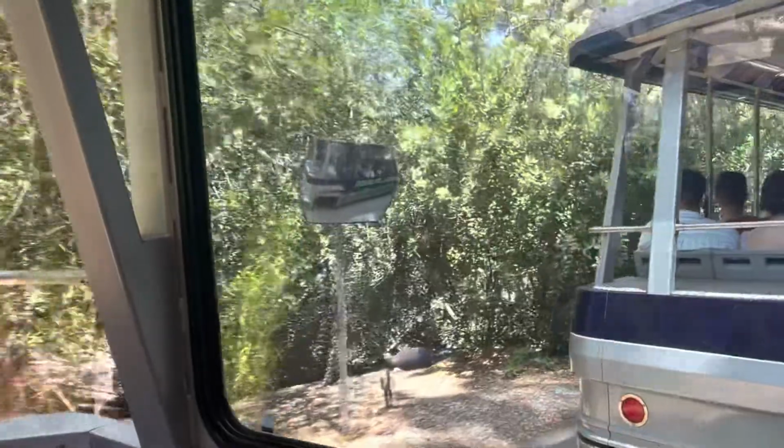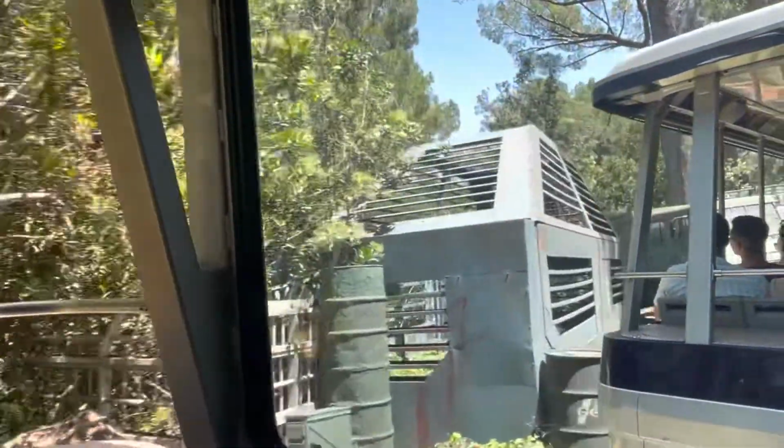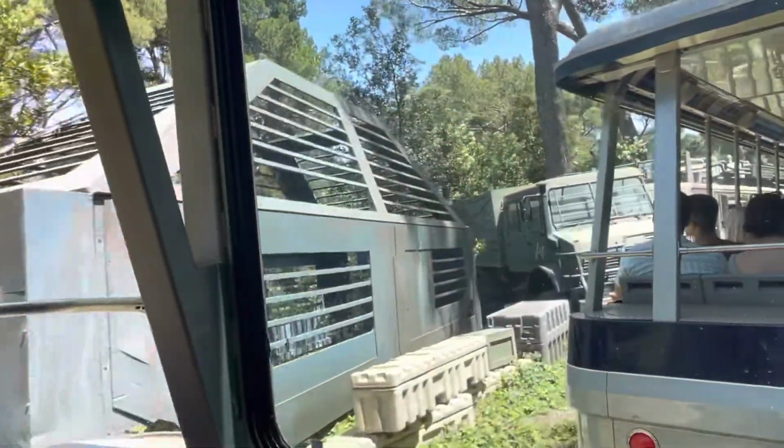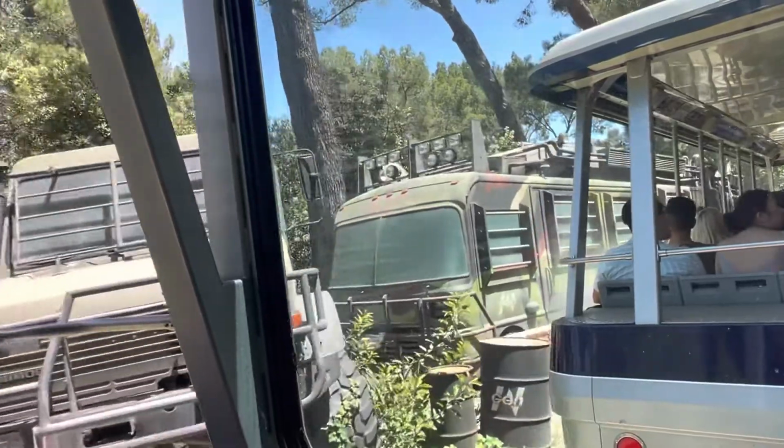You're now seeing some actual set pieces from the Jurassic Park and Jurassic World movies. Notably on the left, we're going to be seeing the mobile lab from Jurassic Park, The Lost World. And if you look closely, you'll notice it's not actually metal. It is actually made out of wood that is painted to look like metal. And here on the right are the cages where we're supposed to keep the baby dinosaurs.